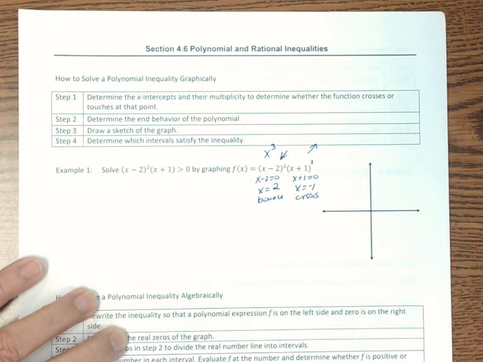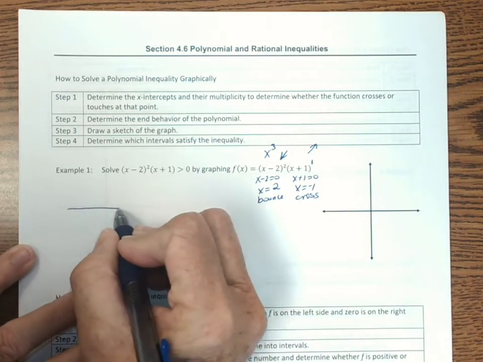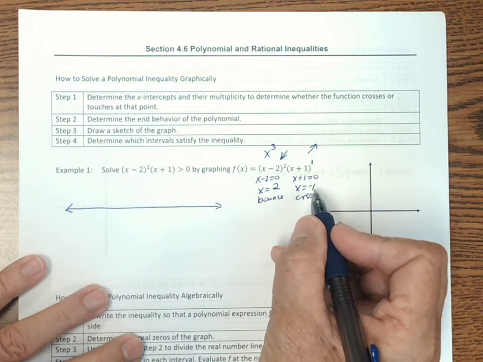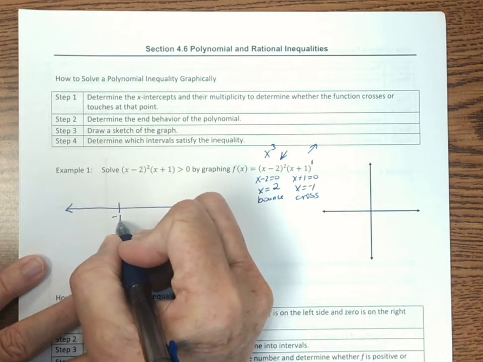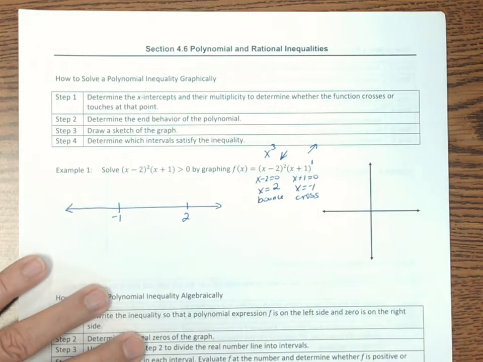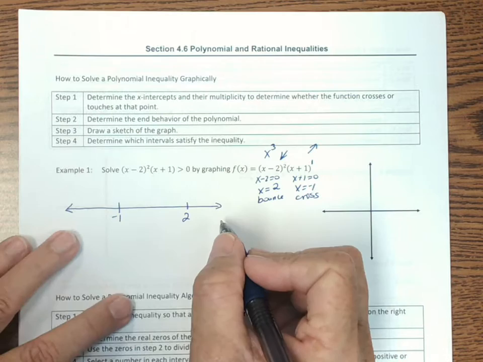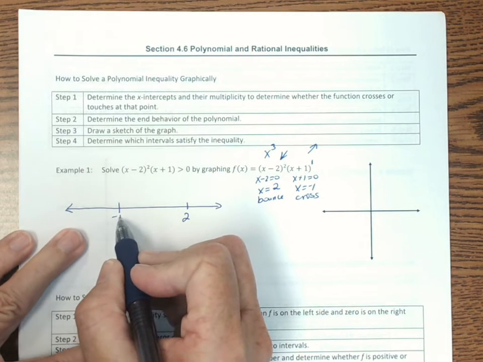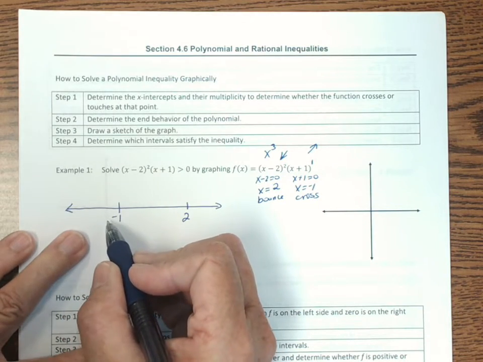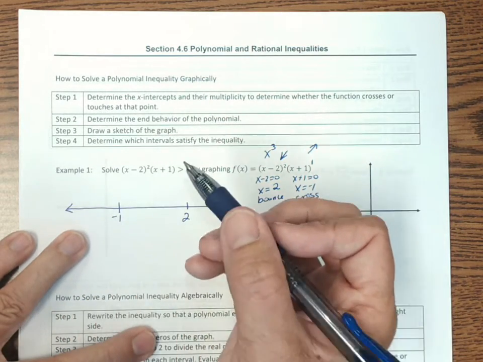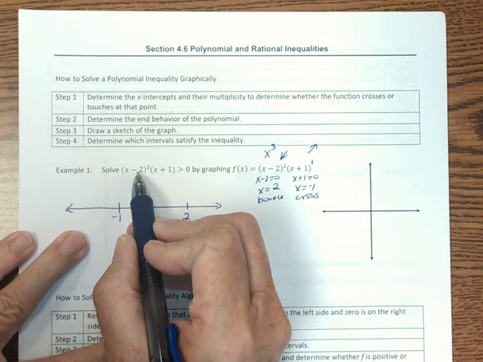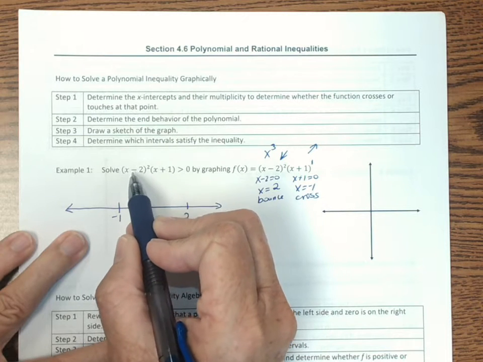And what we've got to do next is create our little number line. And the things we want to put on here are the x-intercepts. So I've got negative 1 and positive 2. And notice I don't really care what's going on around them. So I want to now try a value smaller than negative 1. So any x value smaller than negative 1, I'm going to try negative 2. Why not, right? If I put a negative 2 in here, negative 2 minus 2 is negative 4 squared. That gives me a positive.